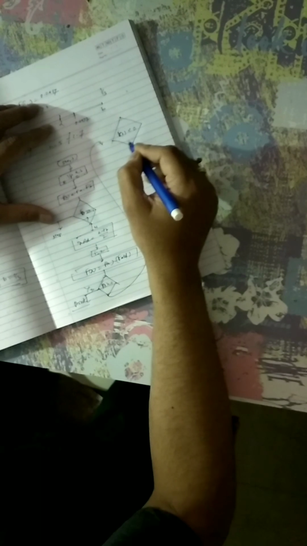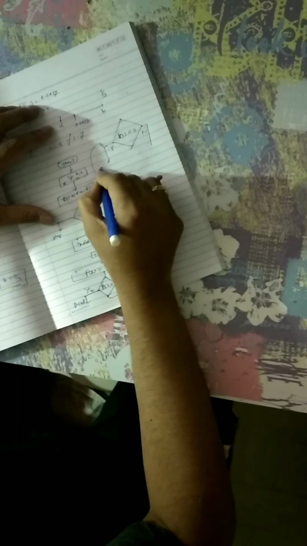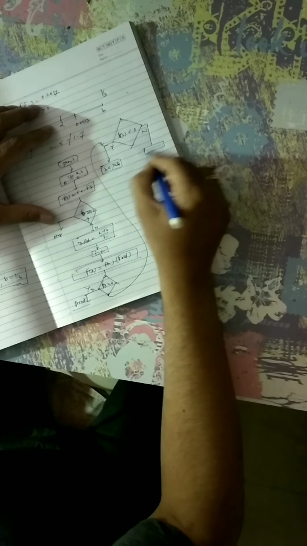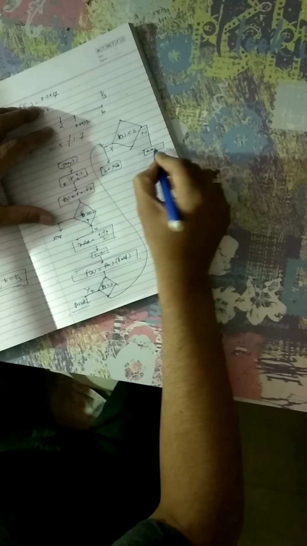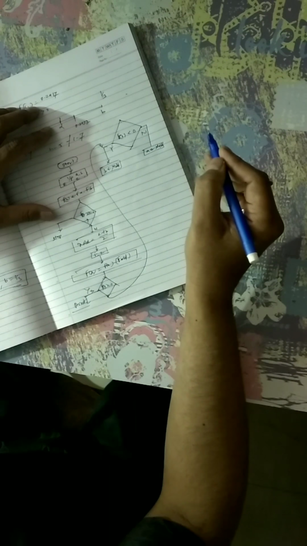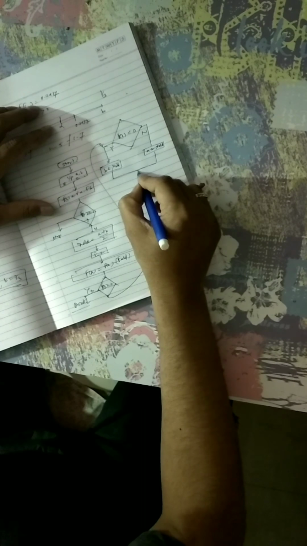So we will see now here, that is f of x is less than 0, and we have got two ways to go. If it is yes, and if it is no, then the value of b will be given the value of x old, and the value of a will be given the value of x old, if f of x is not less than 0. And the values will be taken into consideration for the next step.